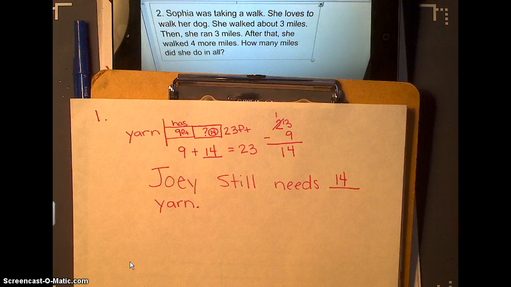Sophia was taking a walk. She loves to walk her dog. She walked about 3 miles. Then she ran 3 miles. After that, she walked 4 more miles. How many miles did she do in all?